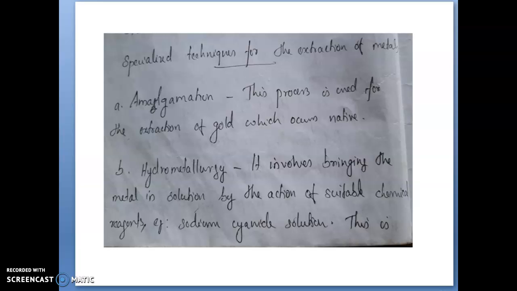First one is amalgamation. Amalgamation is mainly used for the extraction of gold. For this purpose, the gold which occurs in native form will be treated with mercury, and then an amalgam will form. That amalgam will be treated by distillation, and then the pure gold will be left behind as the mercury distils out.